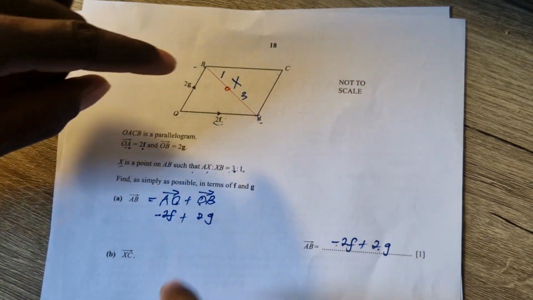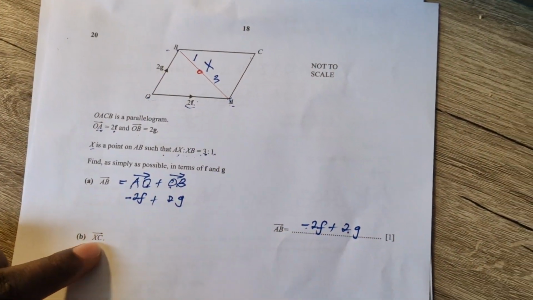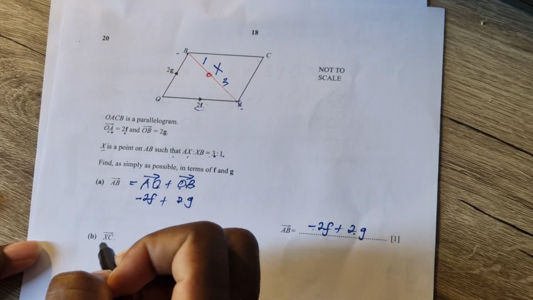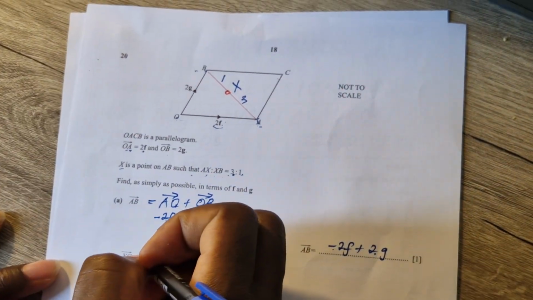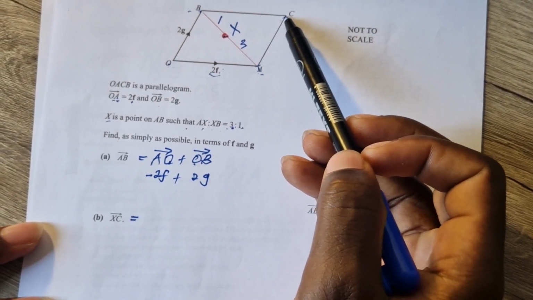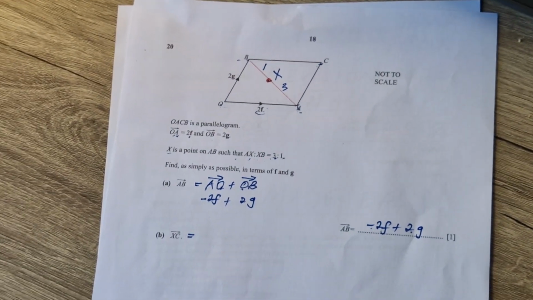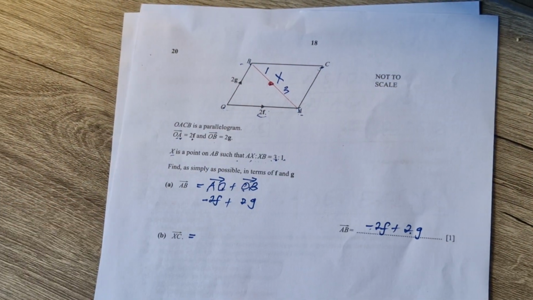So right now we want to use the information from this diagram to answer this question. XC, from the point X to point C. Another piece of information which is hidden is that it's a parallelogram.